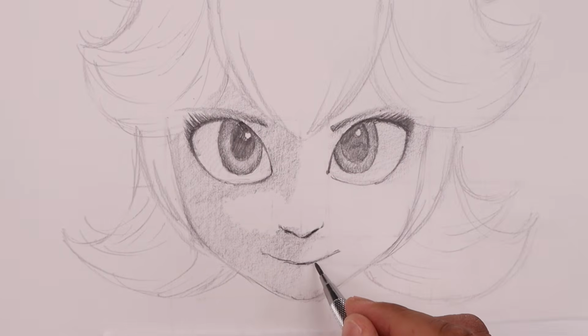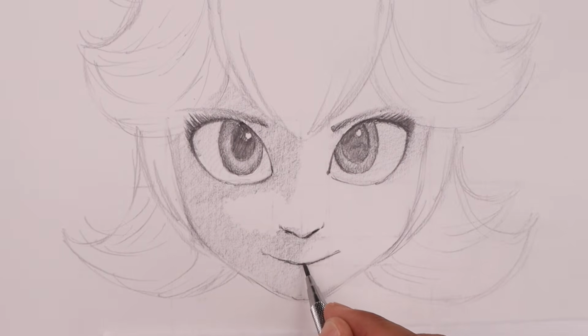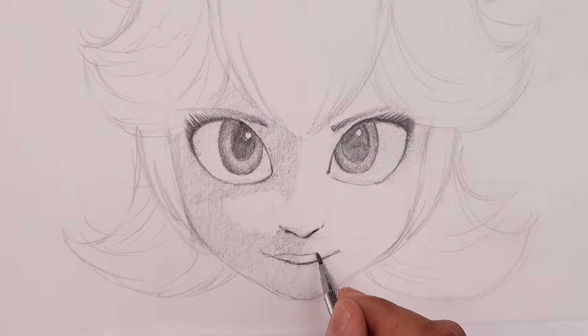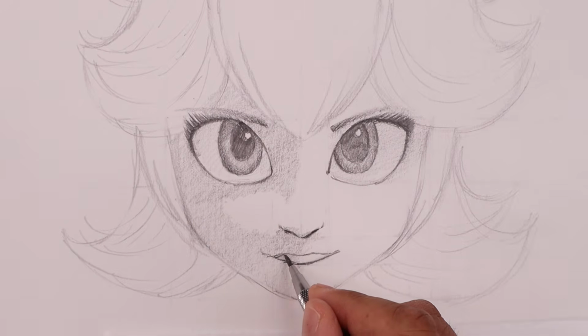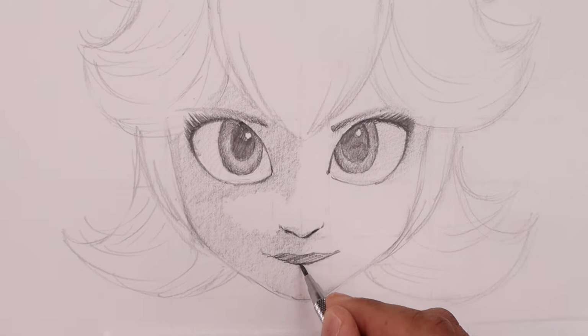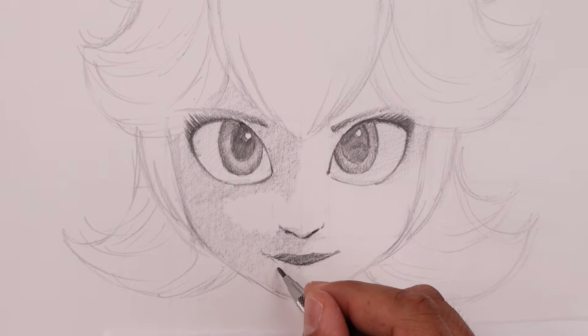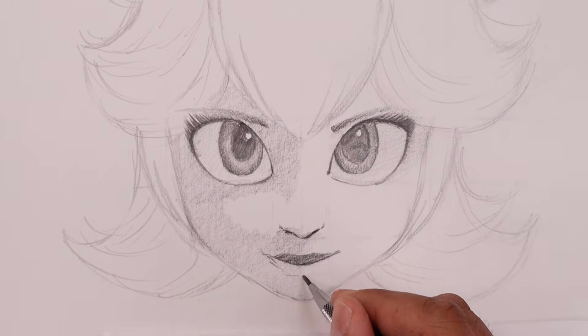I'm just going to darken up the center edge of the mouth first before adding in the lips. We'll move up, just trace out the top lip. And we'll darken that up. Just add in the lower lip, coming down.